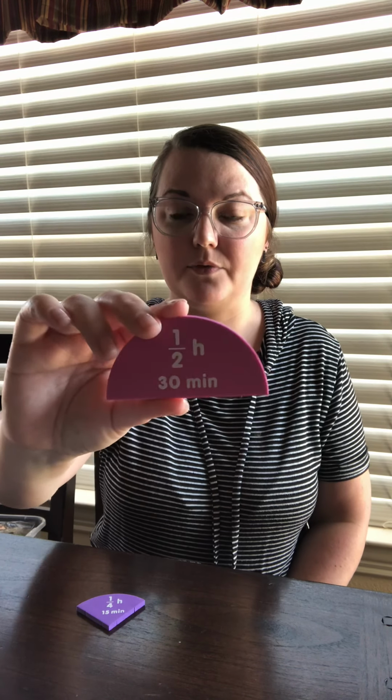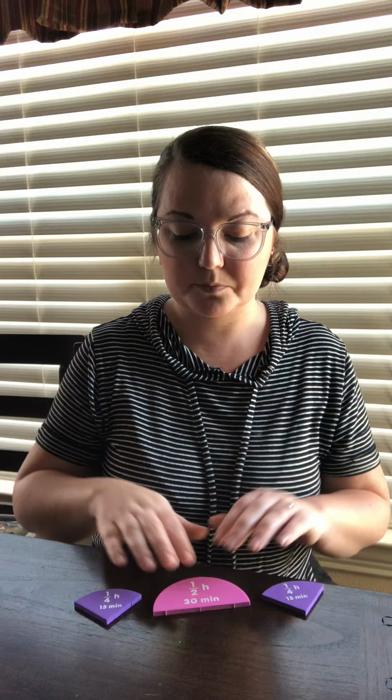Then it says she spent 30 minutes shopping at the store. Well, I know 30 minutes is equal to half of an hour. So this little fraction tile, or this manipulative, represents my 30 minutes she was shopping in the store. And then it says after she was finished shopping, she drove the other 15 minutes that it took her to get home.